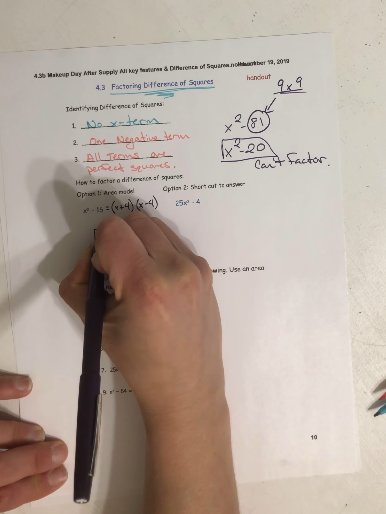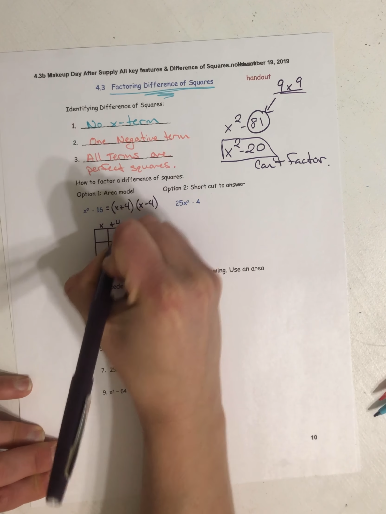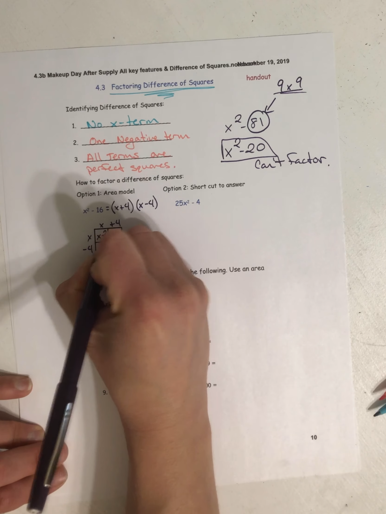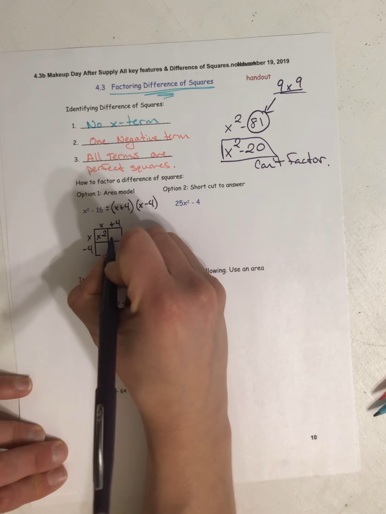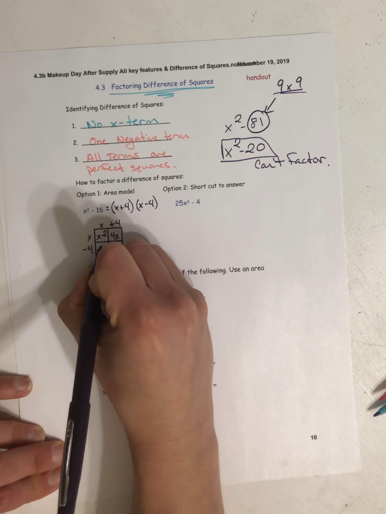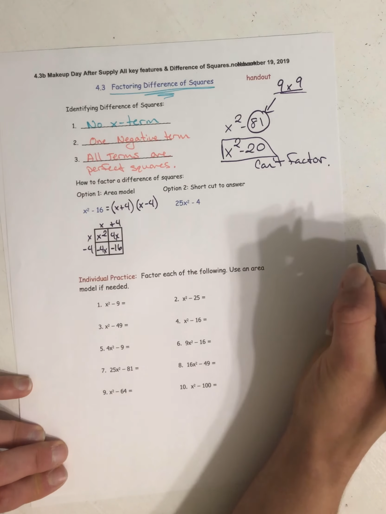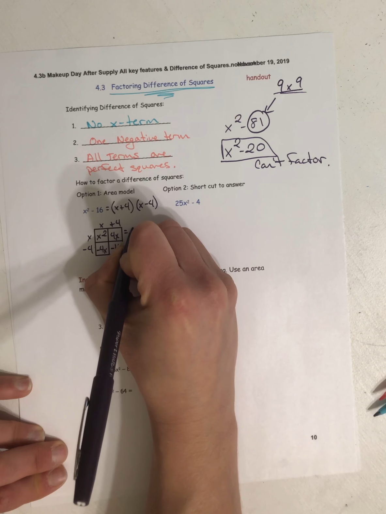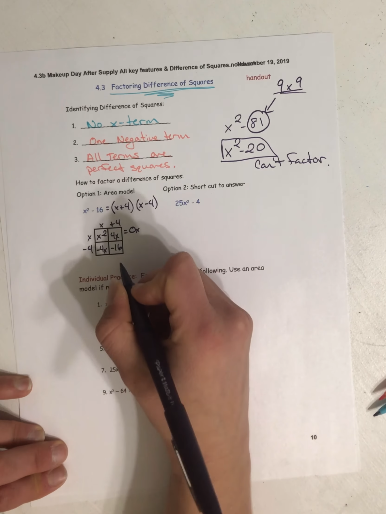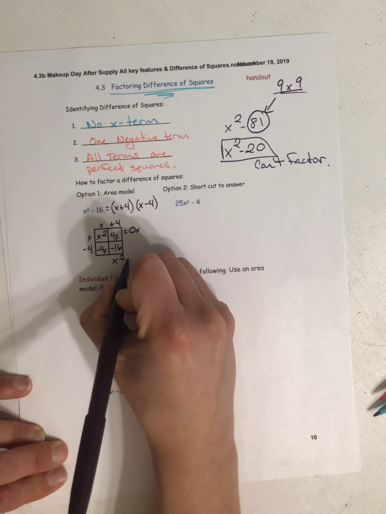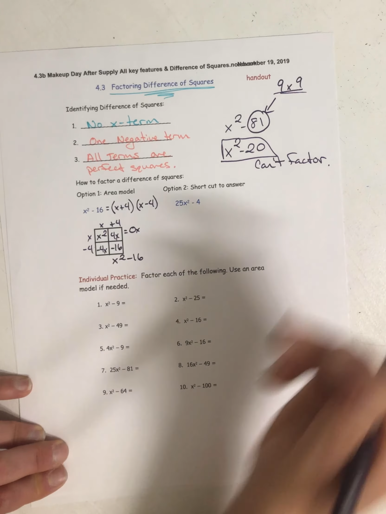And then we can put it back in and we do x plus 4, x minus 4, and then we have x squared, 4x minus 4x, and negative 16. So these two equal 0x, so when we write it out, we get x squared minus 16.